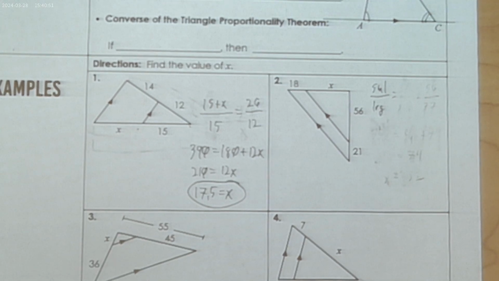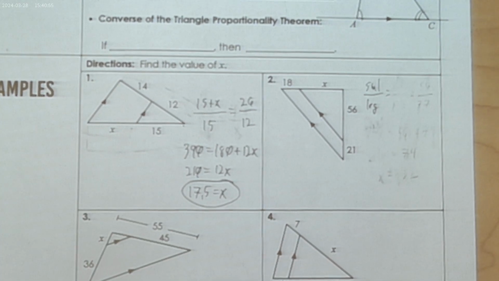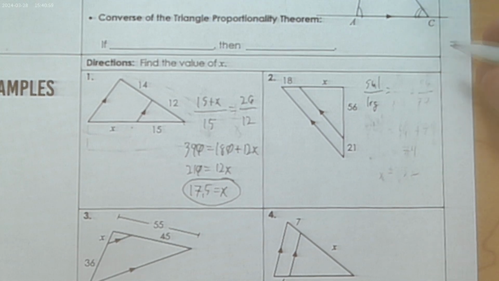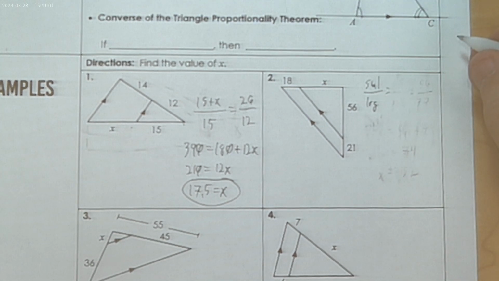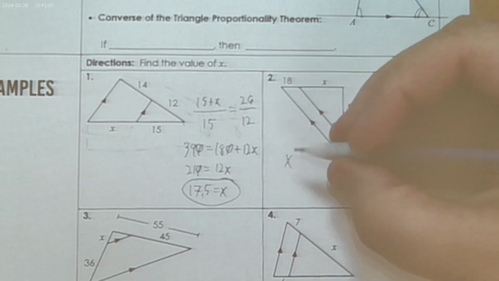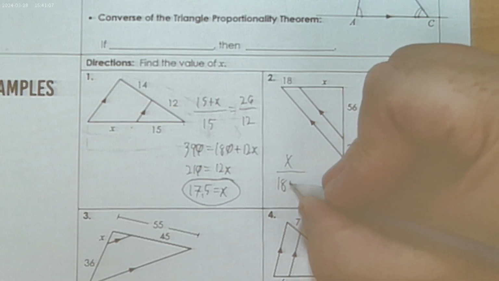Anyway, so we're starting with the large one. Oh, that may have been what I did wrong. Okay, all right. So what I did was the small one is x, to the large one is 18 plus x.